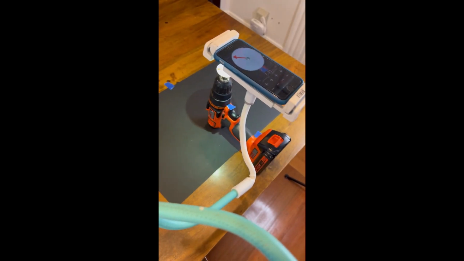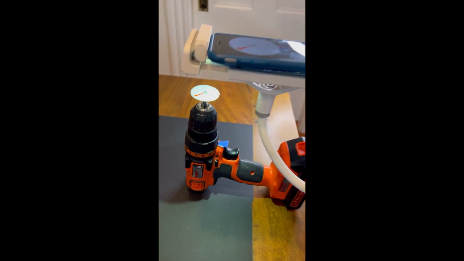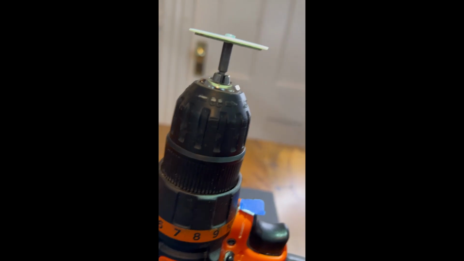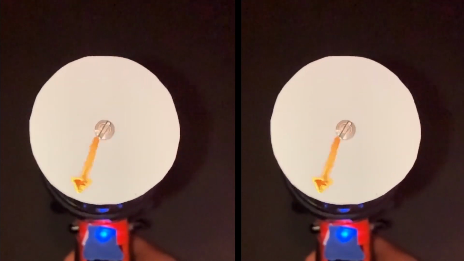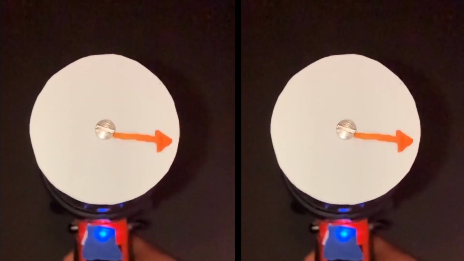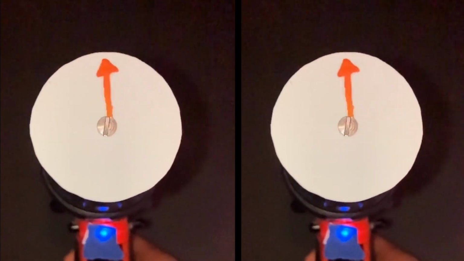We will get to the violin part, but it is easier to see the stroboscopic effect using a rotating wheel. On the left is a video of the spinning wheel on the drill, and on the right is actually a copy of the same video.